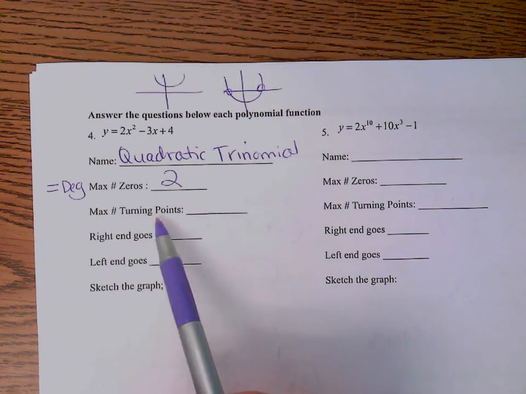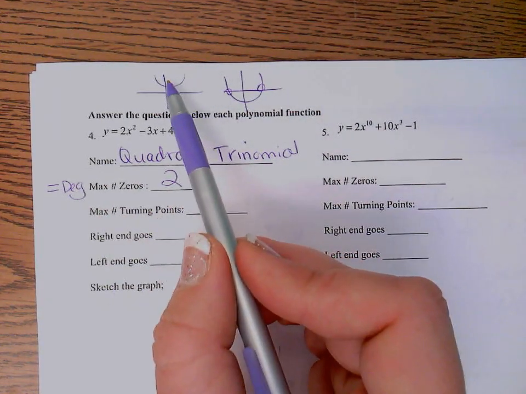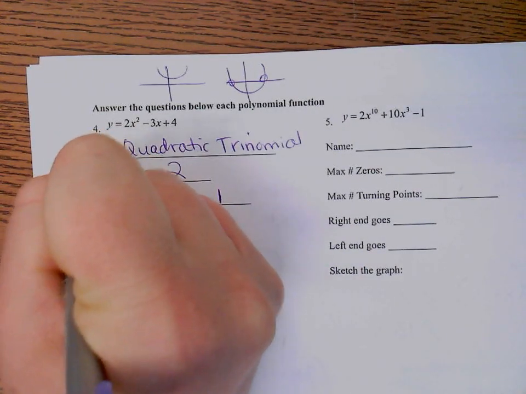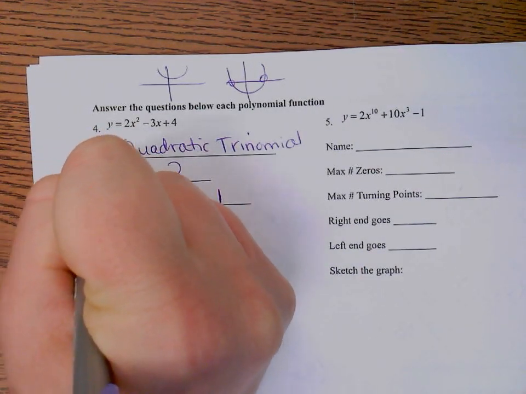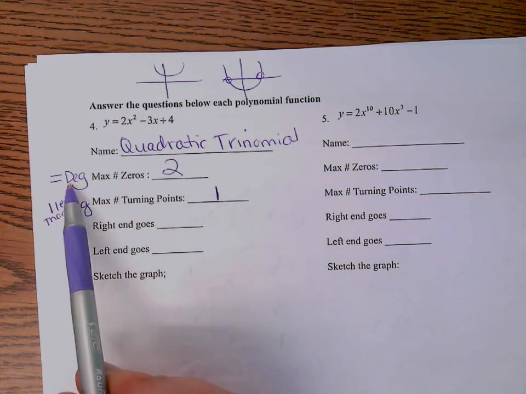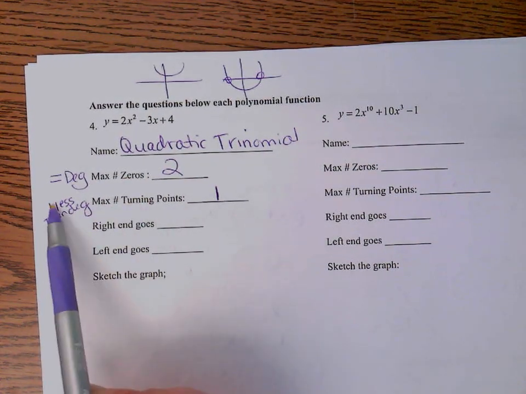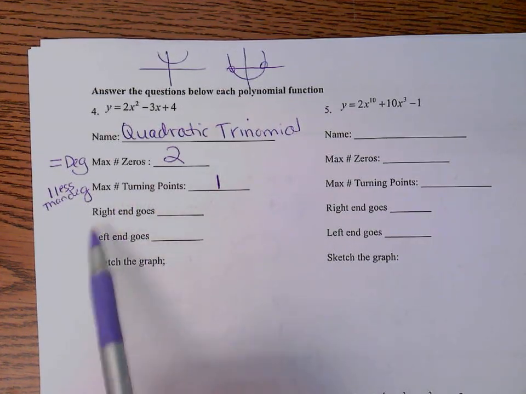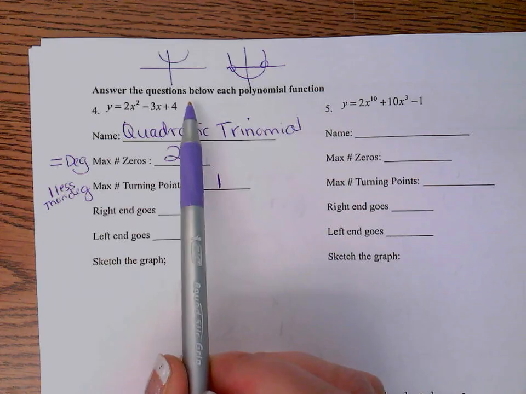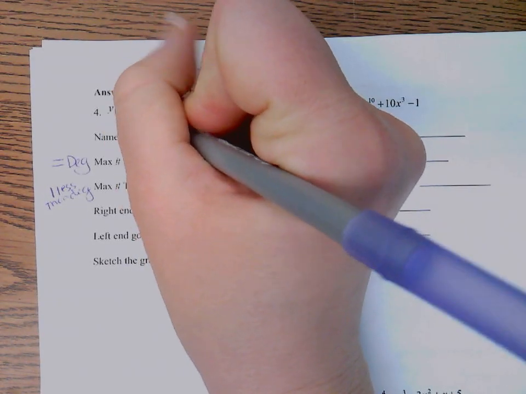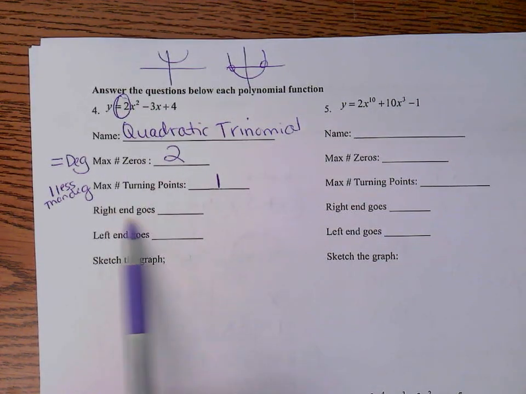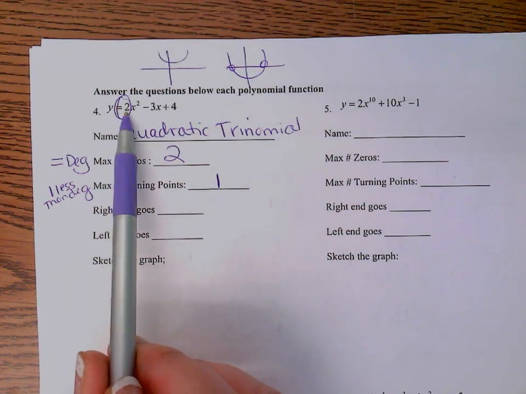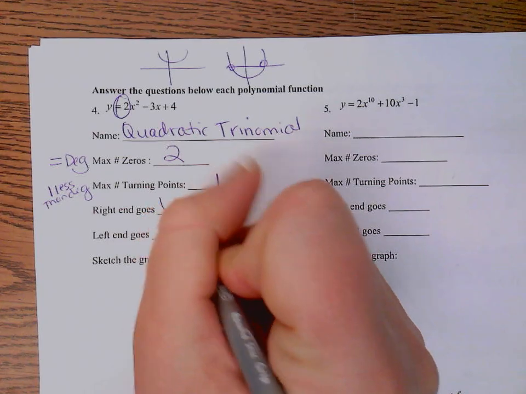The maximum number of turning points for a quadratic is 1. And that is 1 less than the degree. So your maximum zeros are equal to the degree. Your maximum turning points are 1 less than your degree. And then the right and left end behavior. In standard form, your leading coefficient tells you what the right side is going to do. So if my leading coefficient is a positive number, the right side is going to go up.